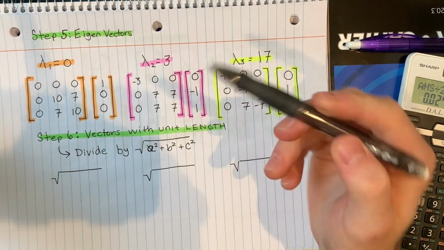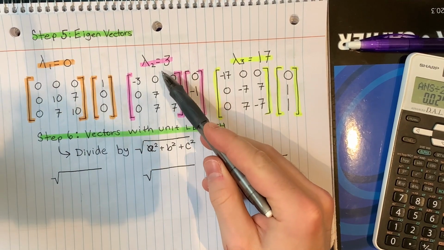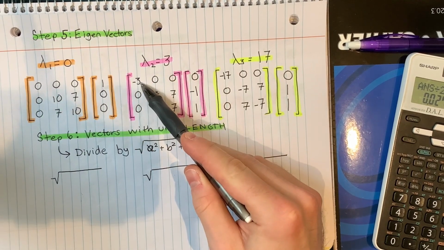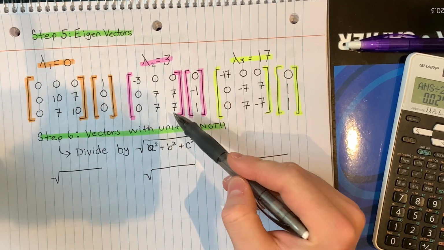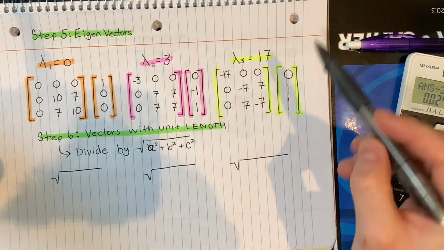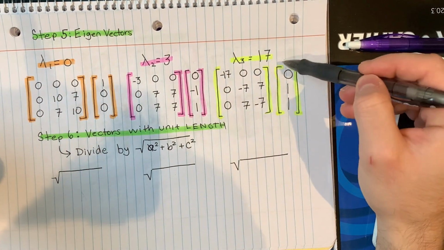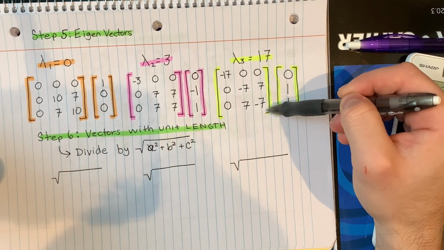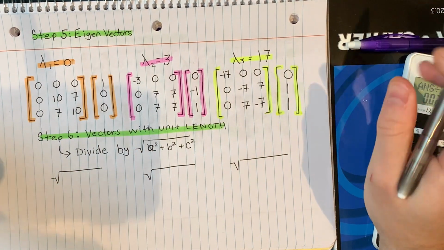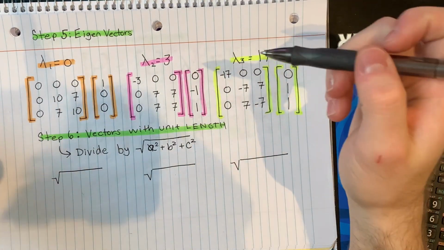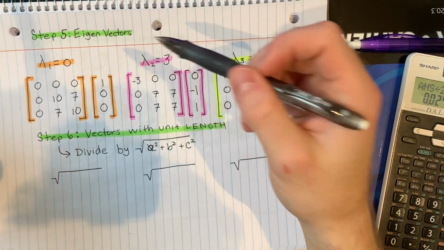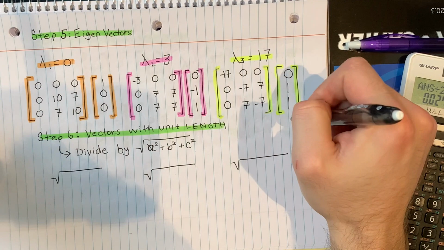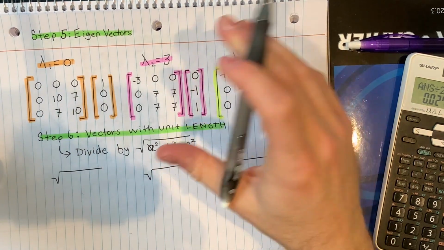We have for lambda equals 3, right? 0 minus lambda is negative 3. 10 minus 3 is 7, right? Then lambda equals 17, so negative 17, 10 minus 17 is negative 7, and 10 minus 17 again, negative 7. Okay, so now I'm going to explain to you how we get these eigenvectors.